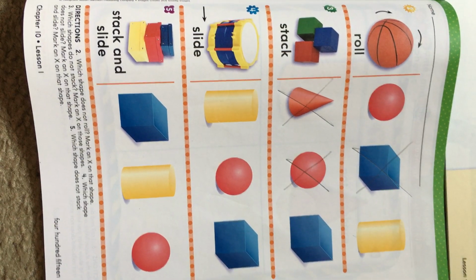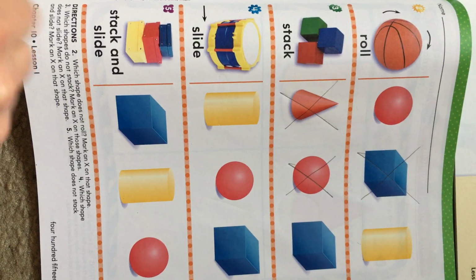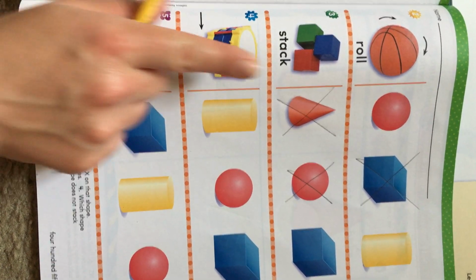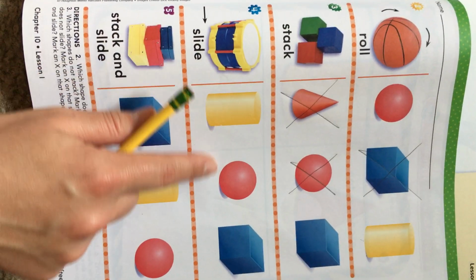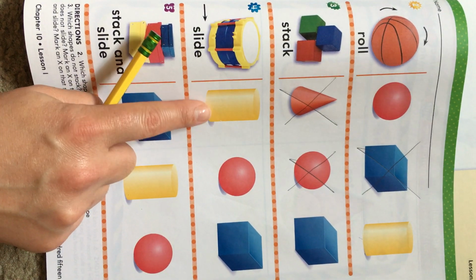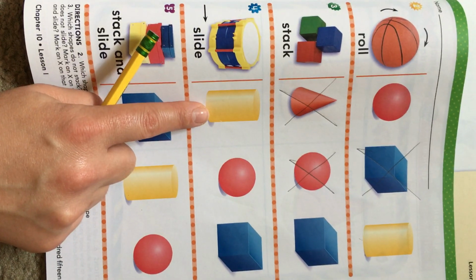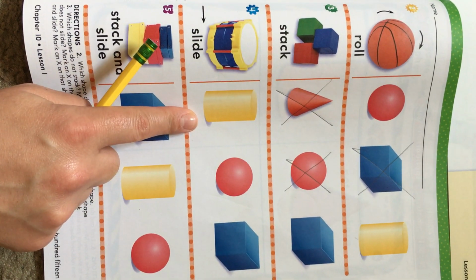Which shape does not slide? Mark an X on that shape. So we're going to look like the drum. The drum you can slide back and forth. So we're going to look at these shapes and see what can we slide. Can we slide this cylinder like a can? Yes, we can. We can slide it back and forth on the counter.